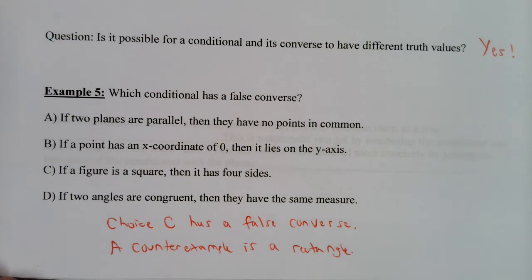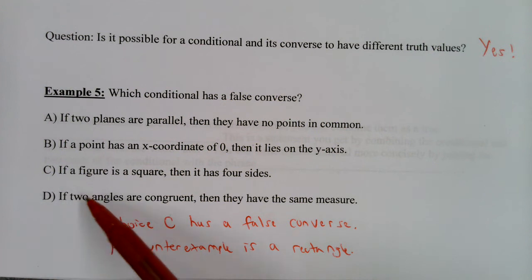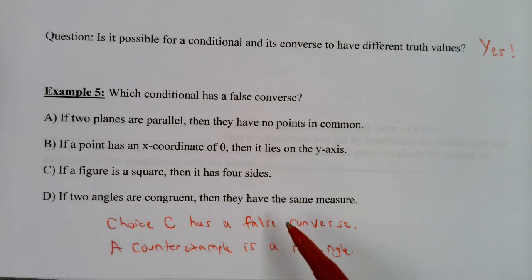It could be a 4-sided rectangle, it could be a 4-sided rhombus, it could be a 4-sided parallelogram. So that one has a false converse. And D, the converse, just to check it, if two angles have the same measure, then they are congruent. That's true. So the answer is C. C has a false converse. Okay, next page.